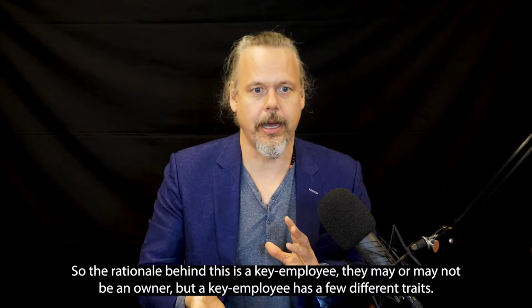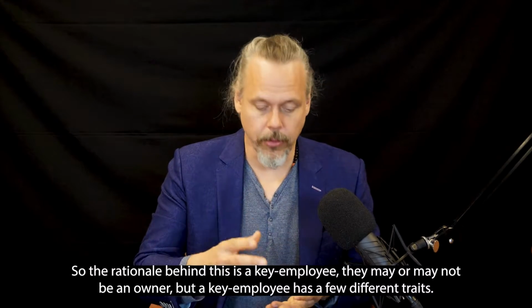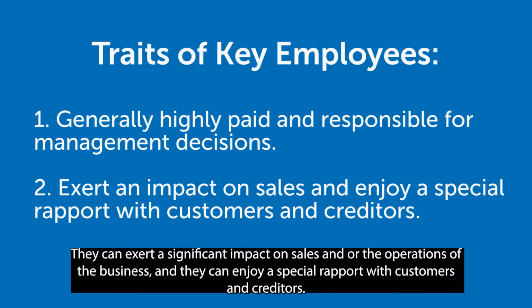So the rationale behind this is a key employee, they may or may not be an owner, but a key employee has a few different traits. One of them, they're generally highly paid. They're responsible many times for management decisions. They can exert a significant impact on sales and/or the operations of the business, and they can enjoy a special rapport with customers and creditors.